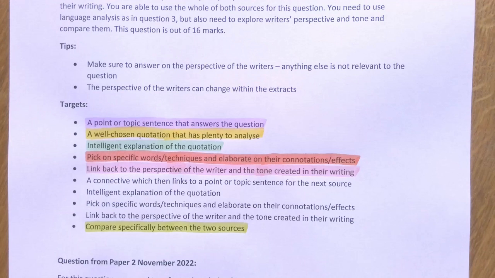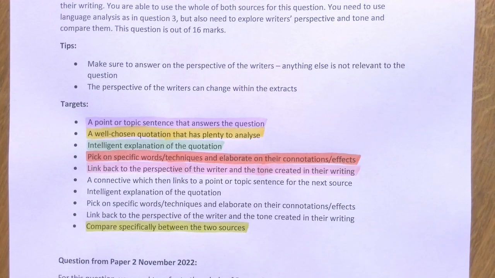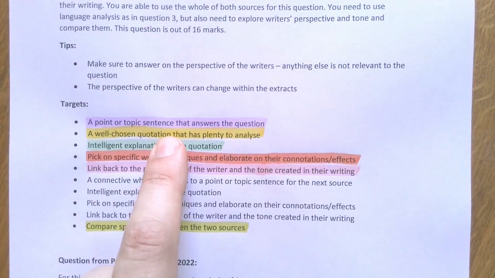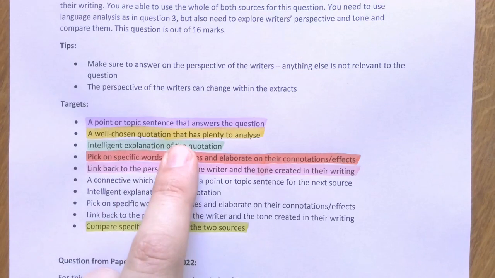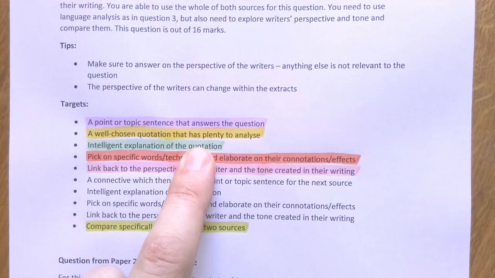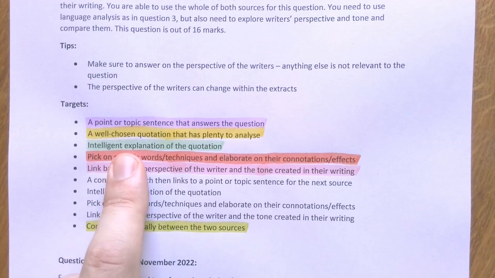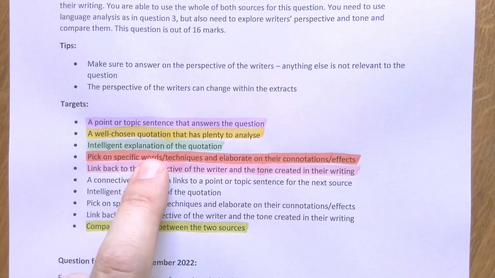My list of targets for this one, it looks enormous, it really isn't. It's pretty much the same as the previous one, apart from one added thing. So, to start off with, point or topic sentence. Pretty much the same as every other question, questions 2, 3, and in this case 4 as well. A well-chosen quotation, exactly the same. So how you start paragraphs naturally. Third part then is intelligent explanation of the quotation.